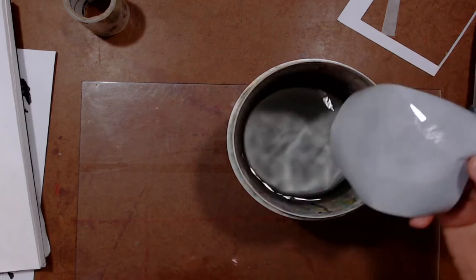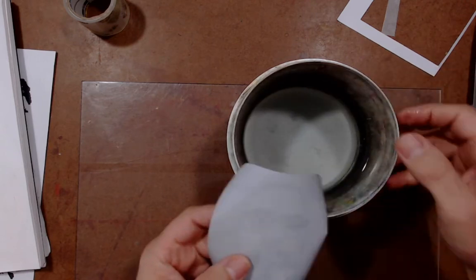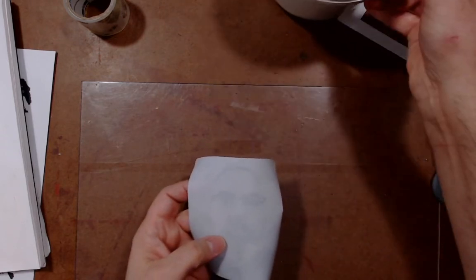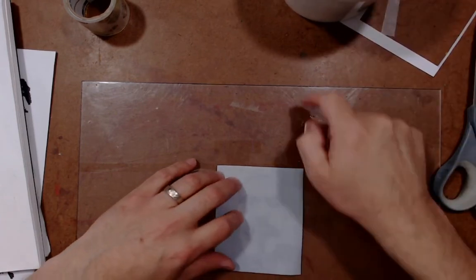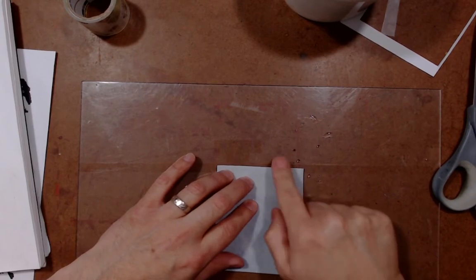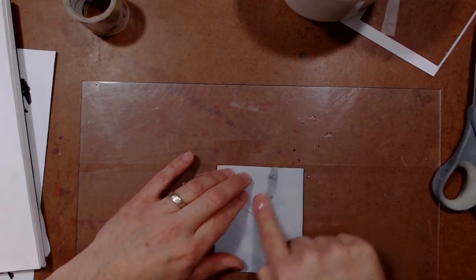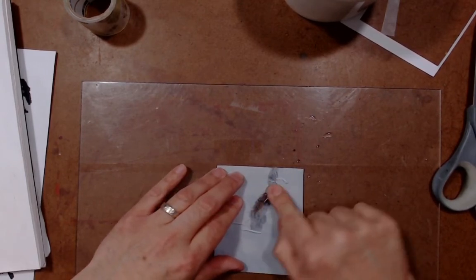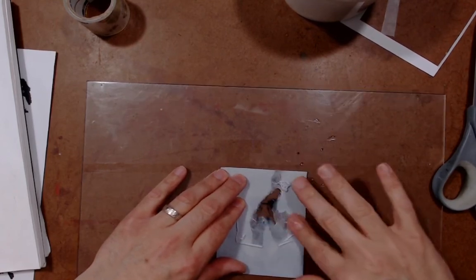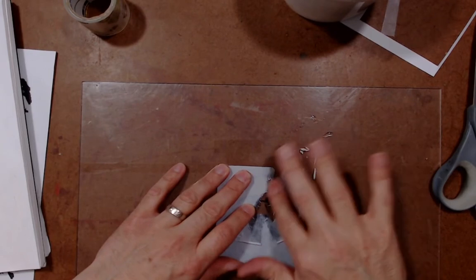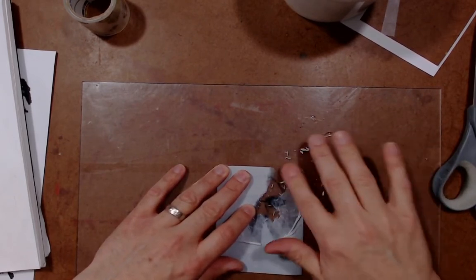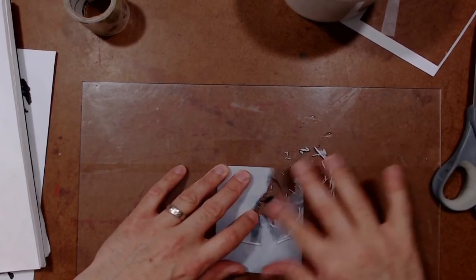Now you can see the back of the paper is kind of gray. This is why I have the plexiglass down, because I don't want water all over my board and my table. So if I just start to rub, through some magic, not really magic, but it seems like magic, the toner stays stuck to the tape.